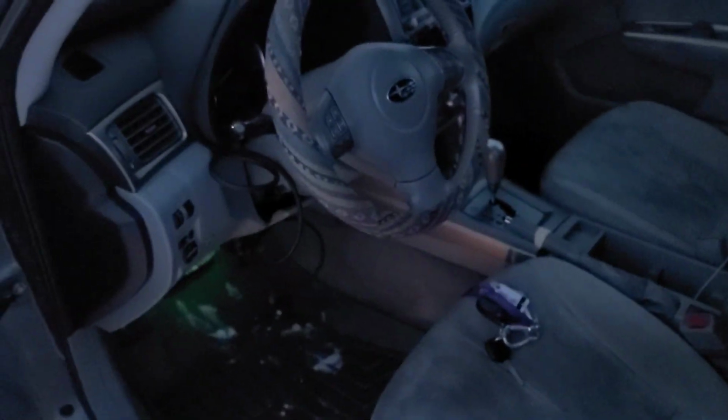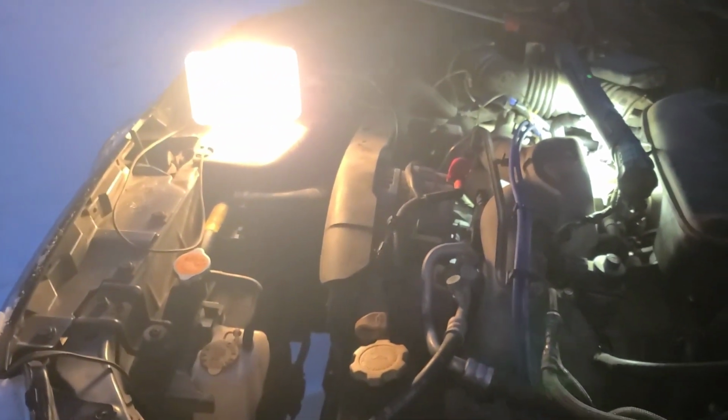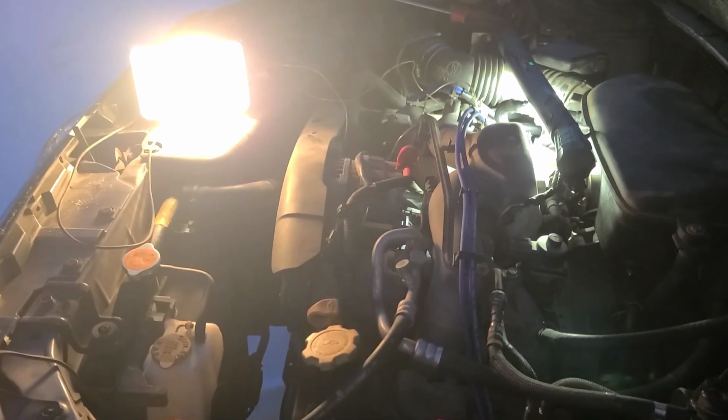No dash lights on. Well, the key is on the seat. No dash lights on, yet there's power to the coil. Power and ground. I wonder where that comes from. That is strange. Is that related to my problem?